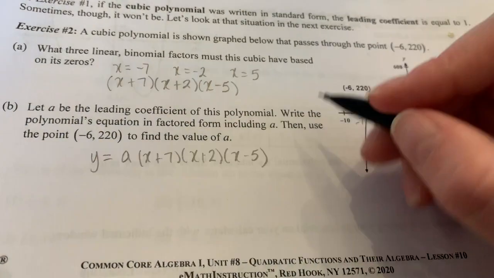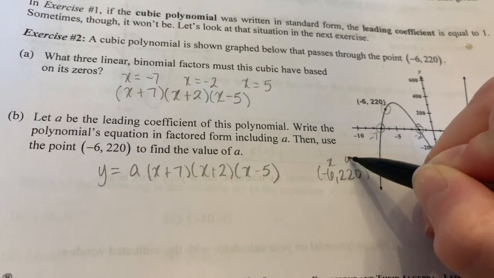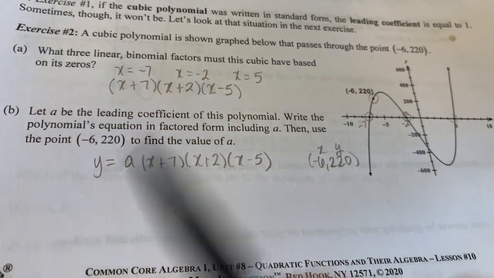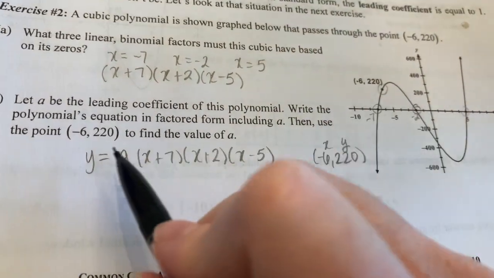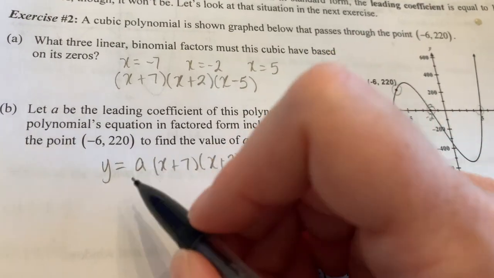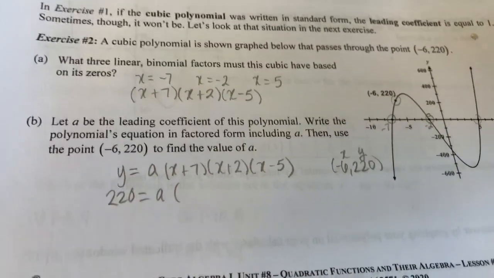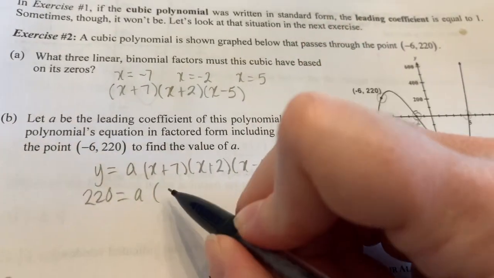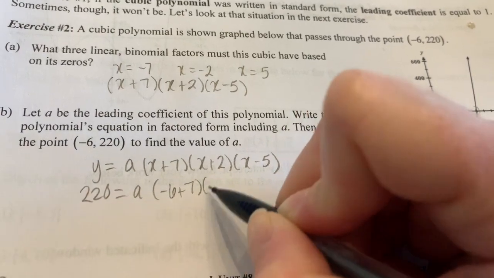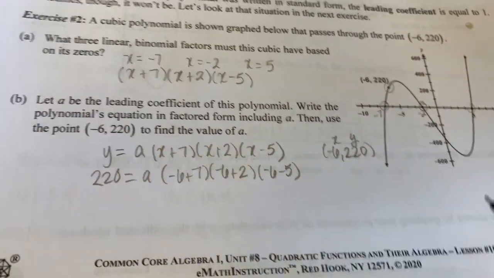Now we have this point, -6, 220, this is an x and this is a y. So to find the value of a, all I'm going to do is plug it in. All right, so instead of y, we're going to put in 220. A stays the same because that's what I'm trying to find. And all of my x's are getting replaced with -6. So this is -6 plus 7, -6 plus 2, -6 minus 5.